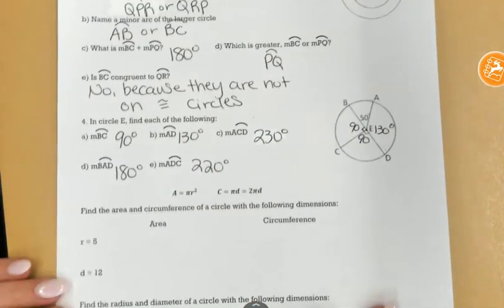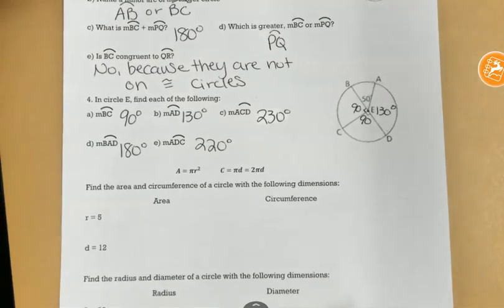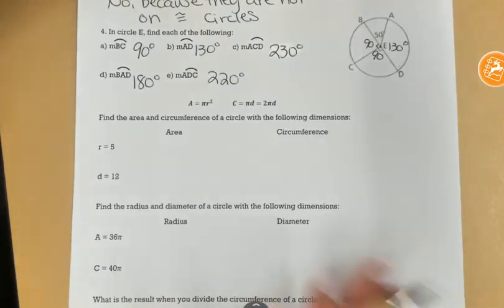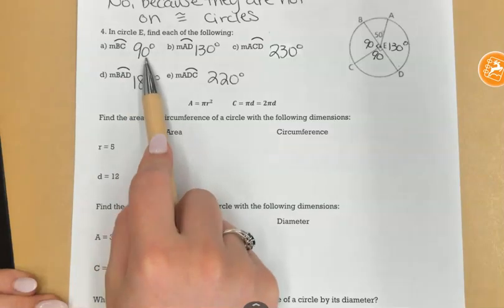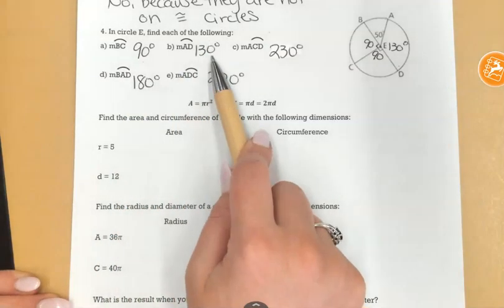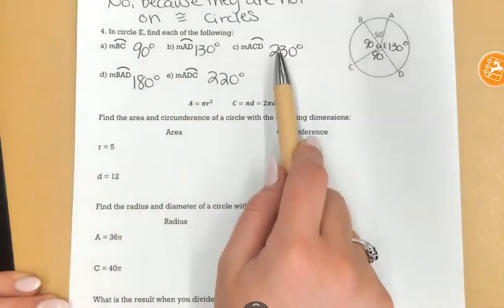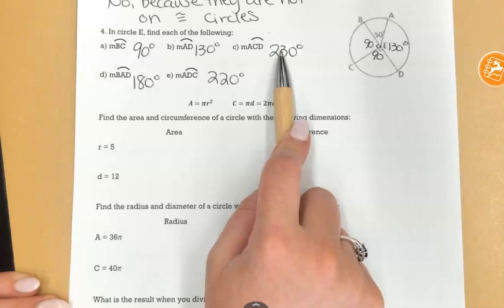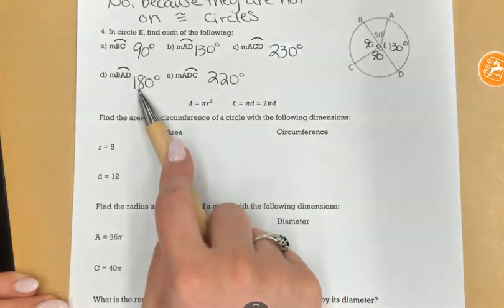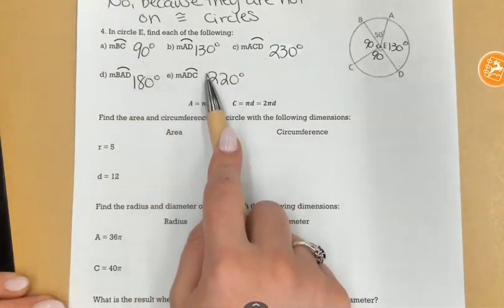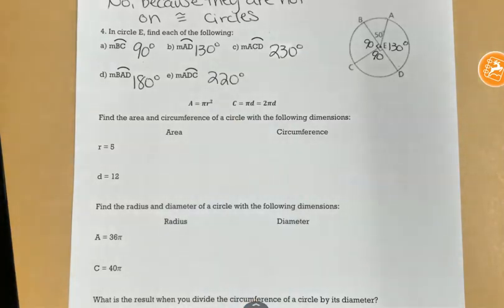And then now, just to test your knowledge on minor arcs, major arcs and semicircles, let's go through and identify each of those. This will be a minor arc because it's less than 180. Also a minor arc because it's less than 180. Major because it's greater than 180. Semicircle because it's equal to 180. And major because it is greater than 180.